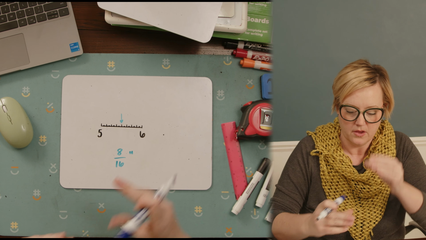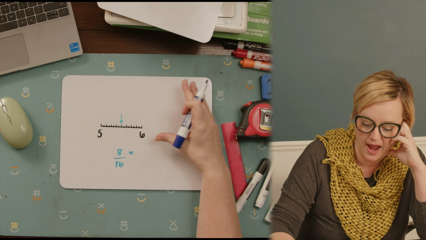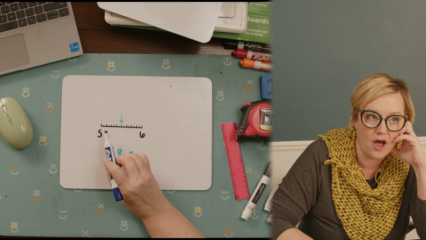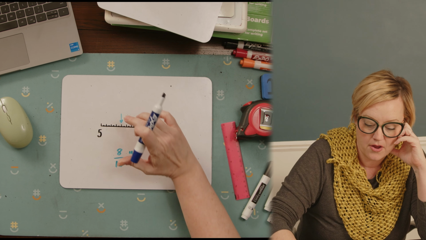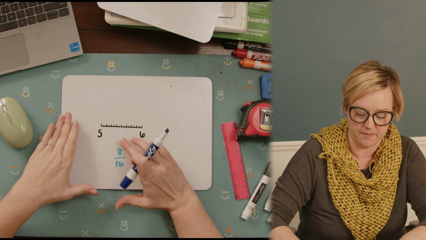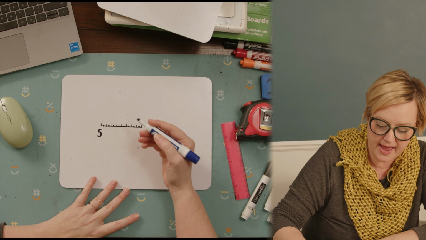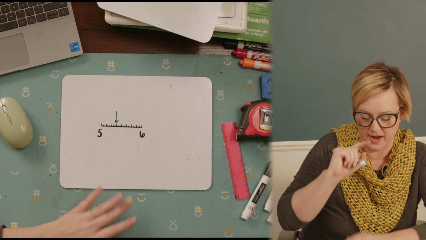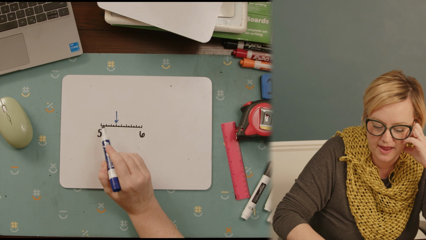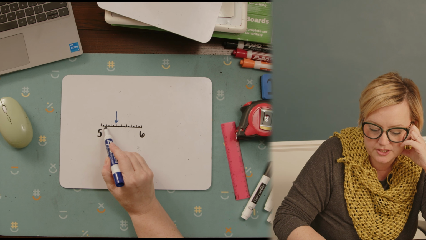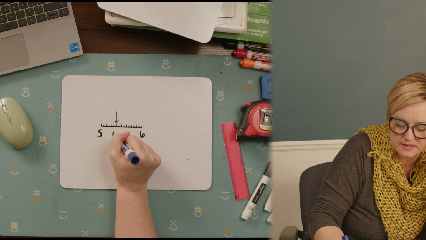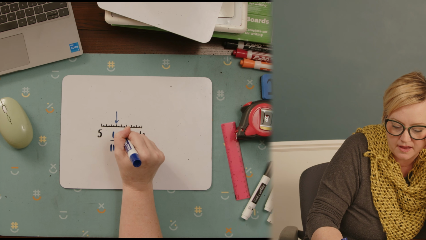The easiest way to figure out what fraction you're looking at is to look at how many little lines there are. If I had something that went to this part here, it's 5, and then 1, 2, 3, 4, 5, 6. So that's 6/16 of an inch.